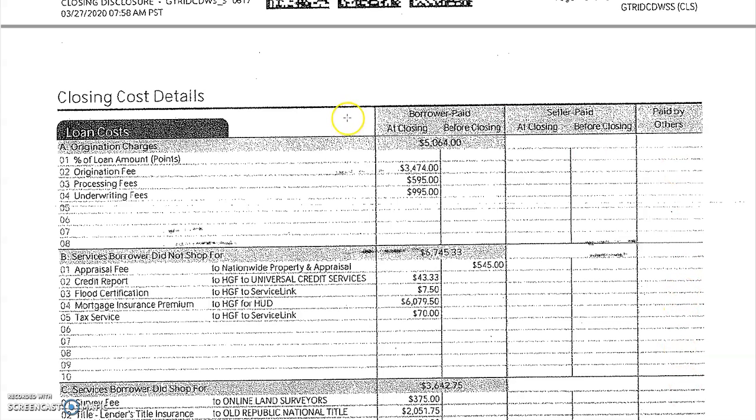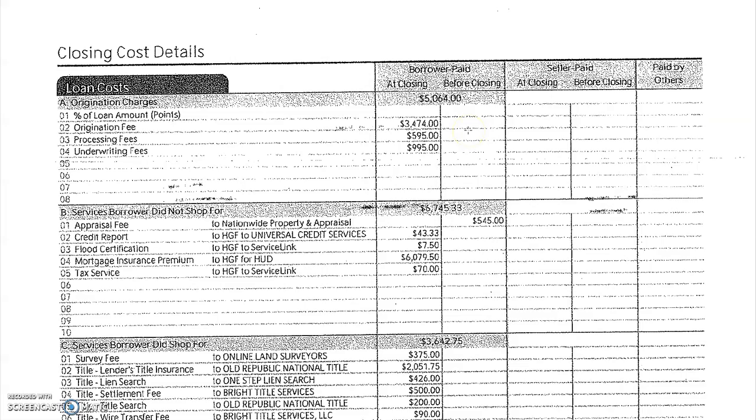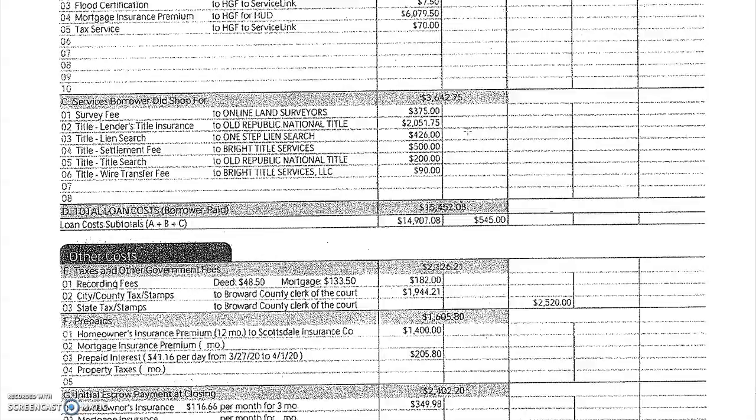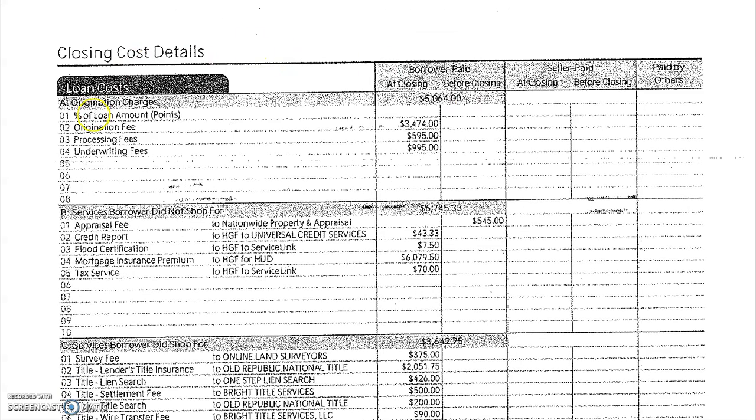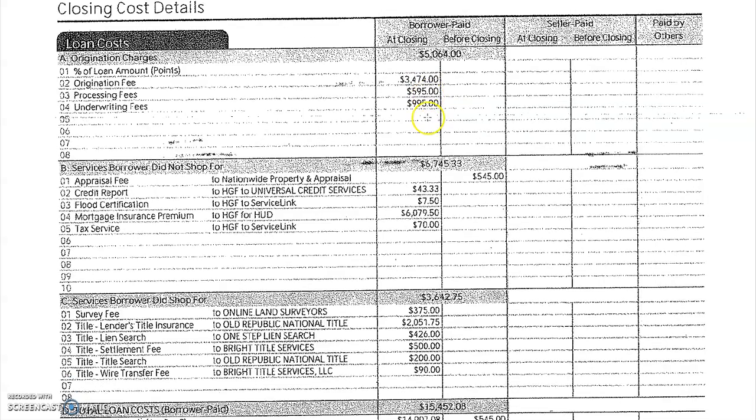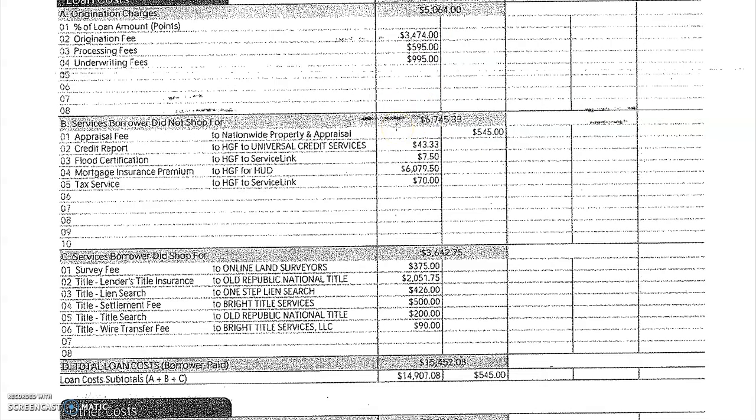Now, we're just going to focus today on the buyer side. Why? Because the settlement statement is really about the numbers for the buyer, because this is how we find out how much the buyer is bringing to closing. On the buyer side, section A, loan costs, you will notice that you have origination fee, processing fee, and underwriting fee for the lender. Here in this section, at closing, this is how much the buyer is bringing to the closing for the lender fees. You see line 1, line 2 origination fee, line 3 processing fee, and underwriting fee on line 4. All right, this is at closing. So that is what the buyer is bringing to closing for the lender's fees.